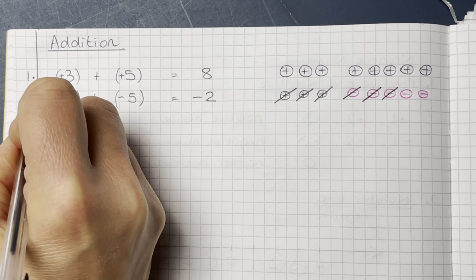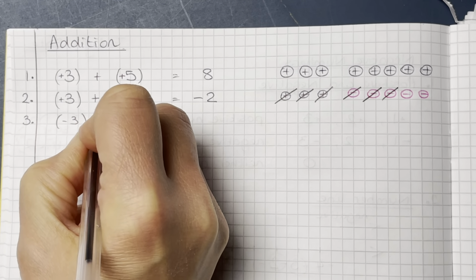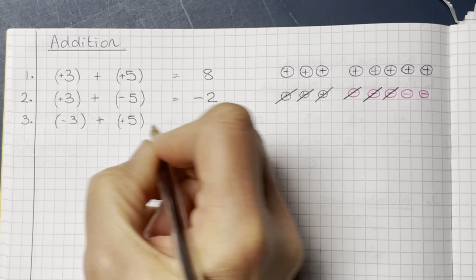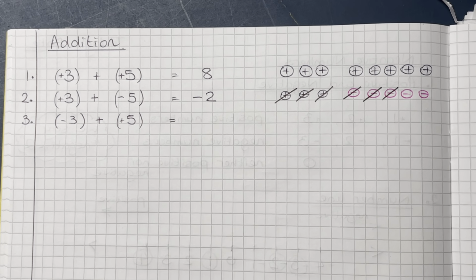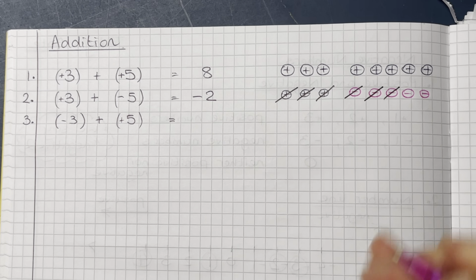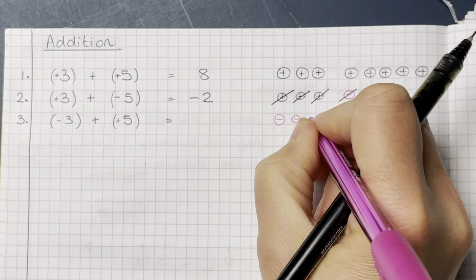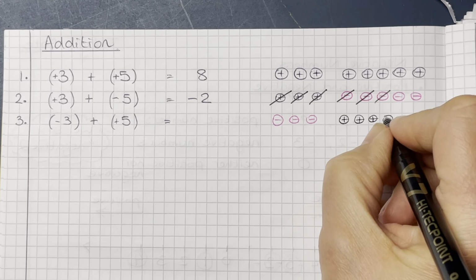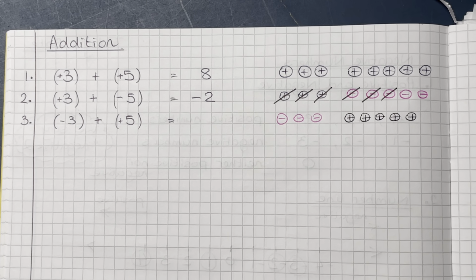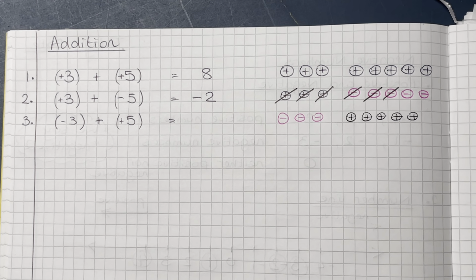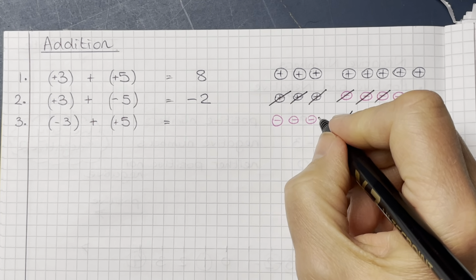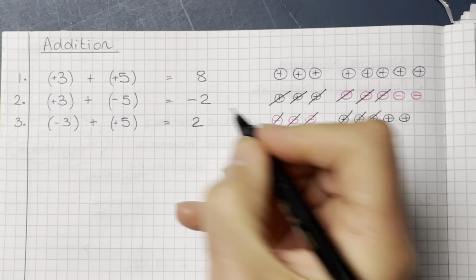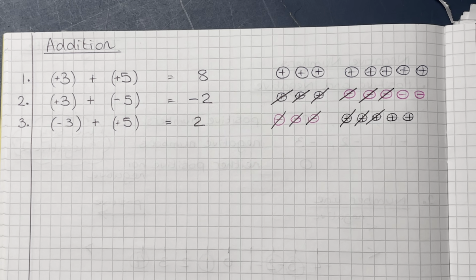Let's look at question 3. This time I'm going to start with negative 3 and I'm going to add 5. I'm going to remind myself that that 5 is positive. So I've got negative 3 plus 5. So this time I'm going to start with my negative 3. I'm going to add on my 5 positive discs. I know that I can cancel out 1 positive and negative, positive, negative, positive, negative. I can see I'm left with 2 positives.